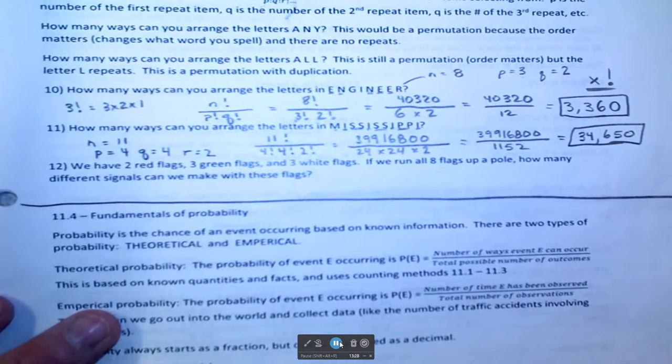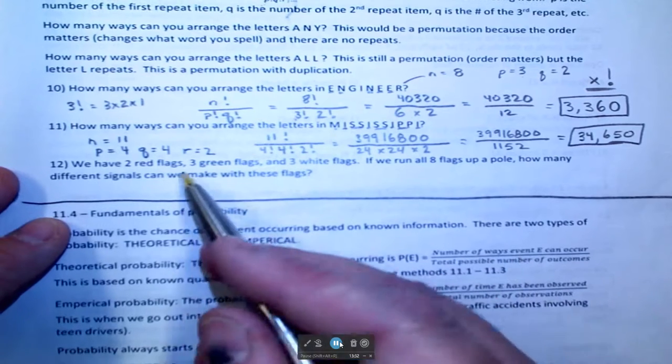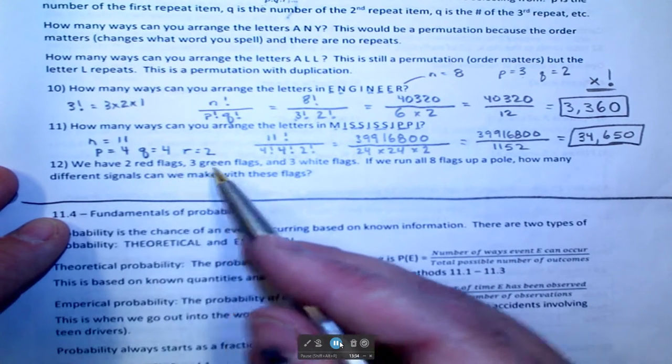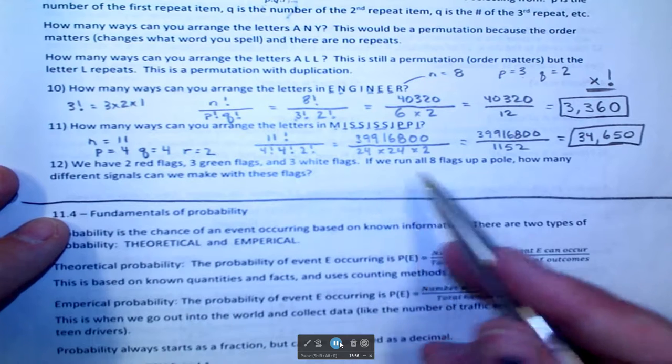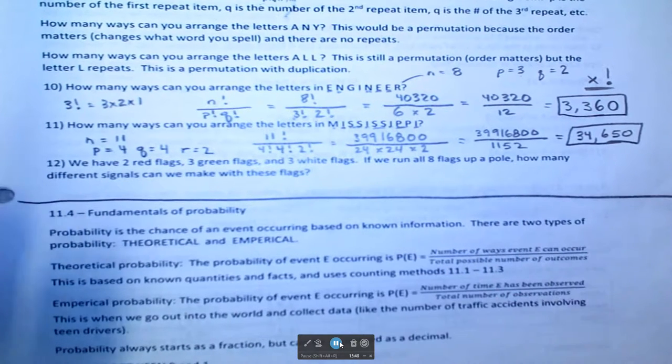Okay? Now, the last one is making signals with flags. I've got 2 red flags, 3 green flags, 3 white flags. If we run all 8 flags up the pole, how many different signals can we make? And the idea here, guys, is that if I put a red flag on top, that means danger. If I put a green flag on top, that means all is well. If I put a white flag on top, that means we're out of toilet paper.